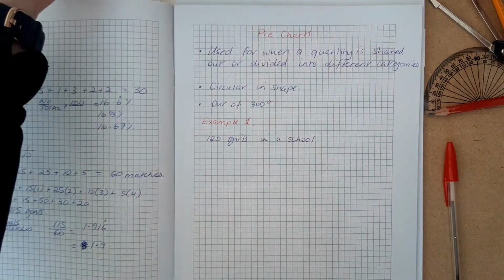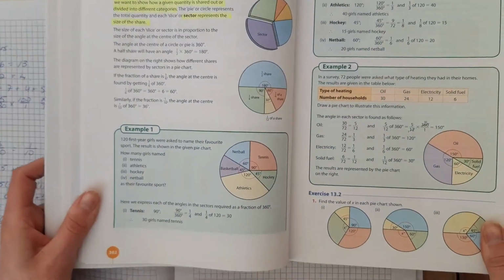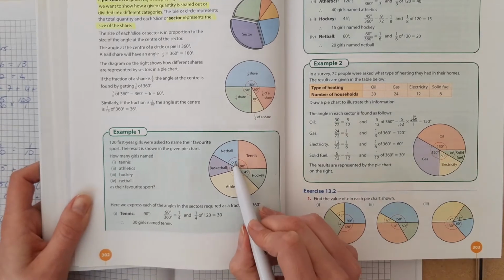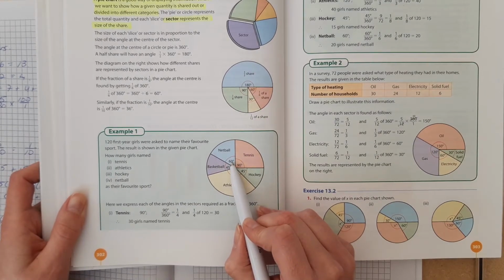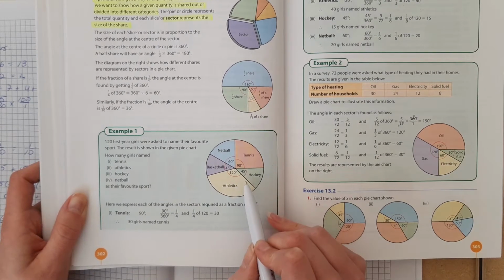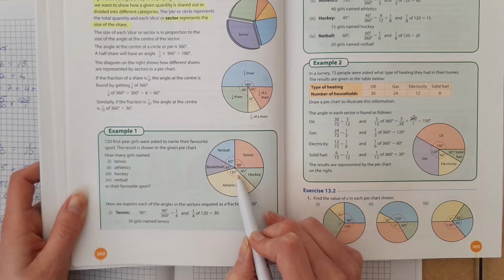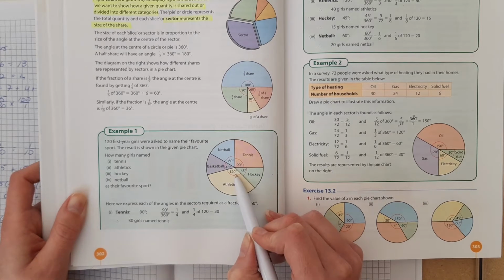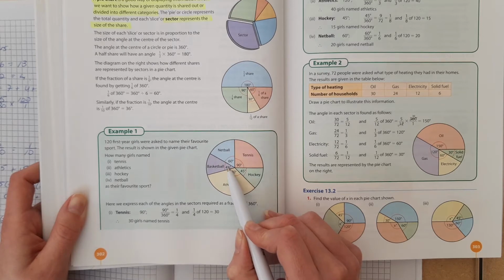And as you can see from the actual pie, 60 degrees of them played netball, 90 degrees played tennis, 45 degrees played hockey, 120 degrees did athletics, 45 degrees did basketball.